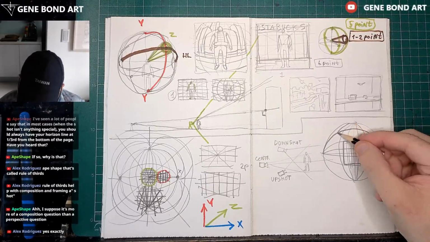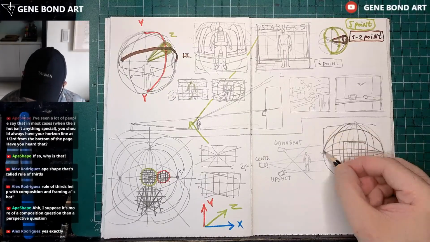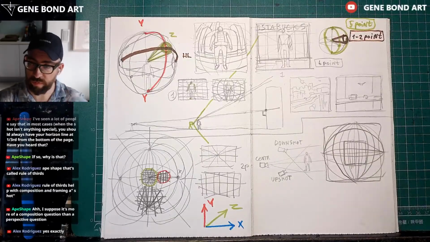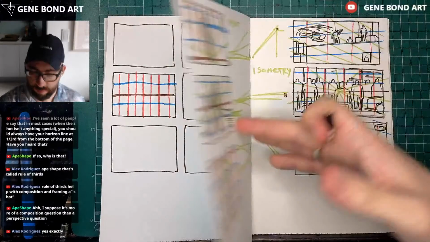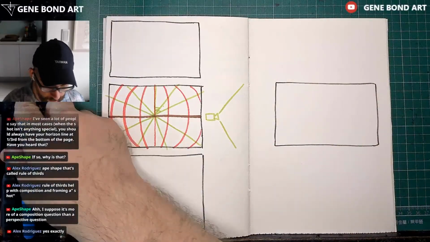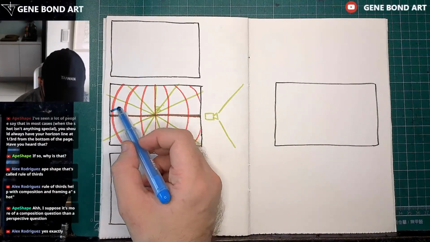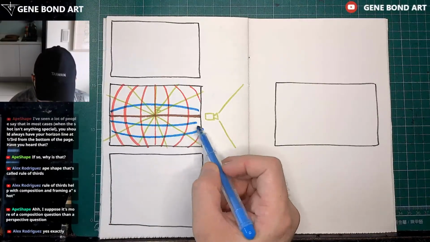And if you draw super curved, it means you include more space from this sphere of vision. So same with x.